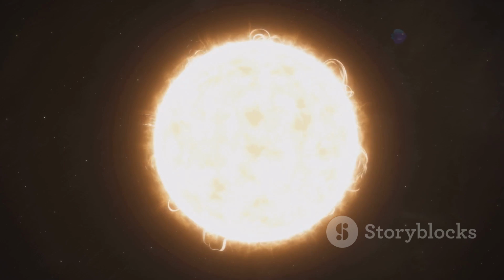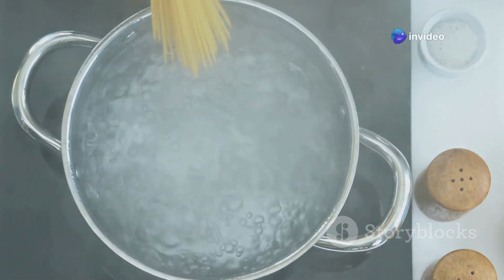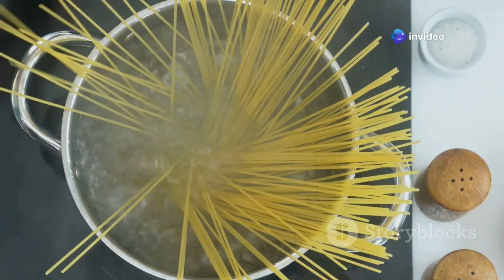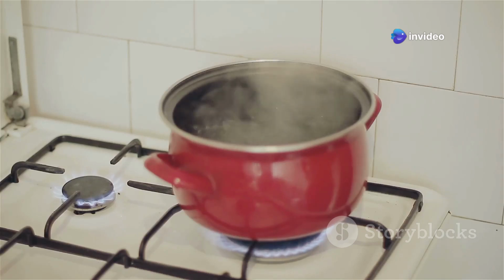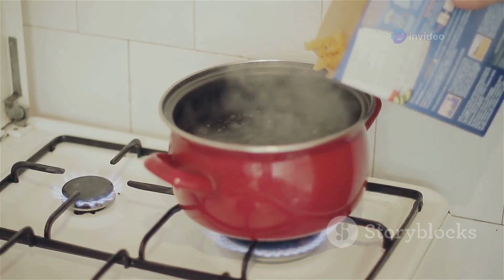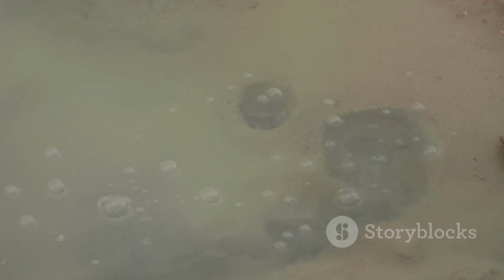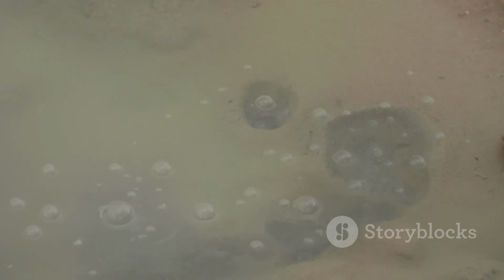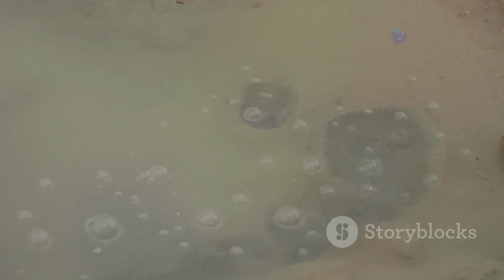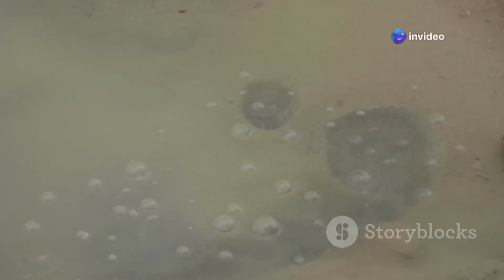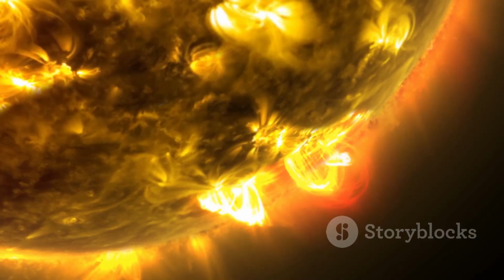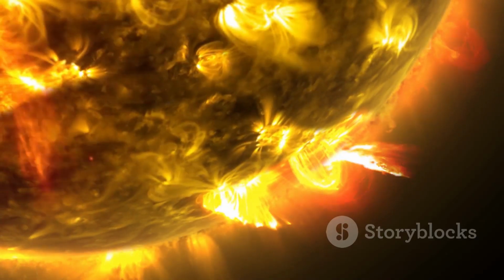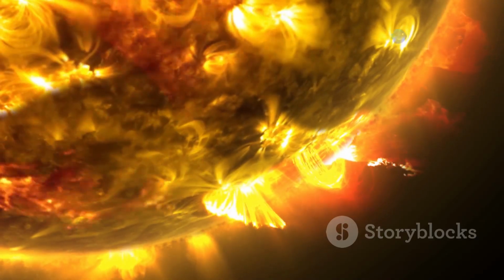Imagine a pot of water on a stove, where the heat from the burner warms the water at the bottom, causing it to rise to the top. This hot water rises to the top. Meanwhile, cooler water at the top sinks to the bottom, creating a continuous cycle. This cycle of rising and sinking is called convection, a fundamental process in fluid dynamics. This is similar to what happens in the convective zone of a star, where hot plasma rises and cooler plasma sinks.